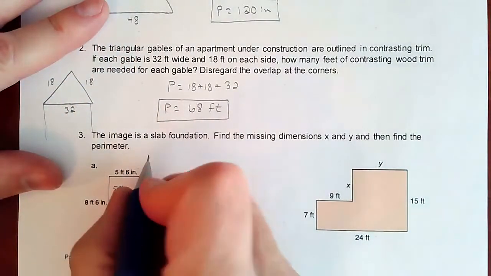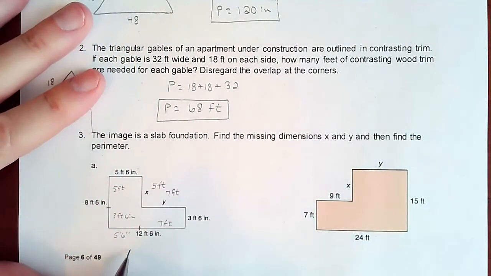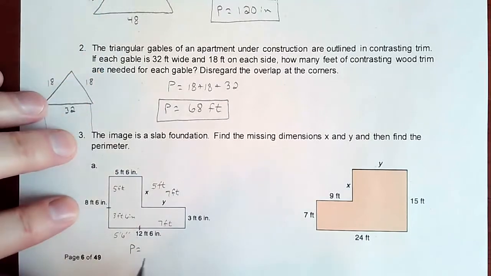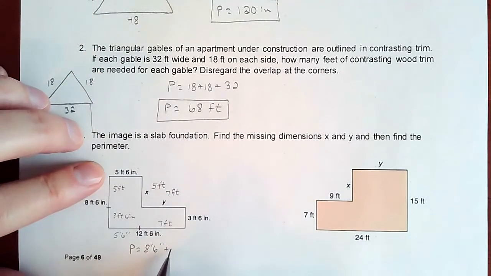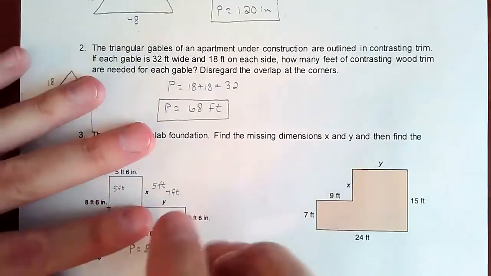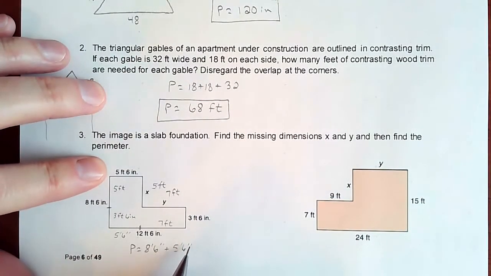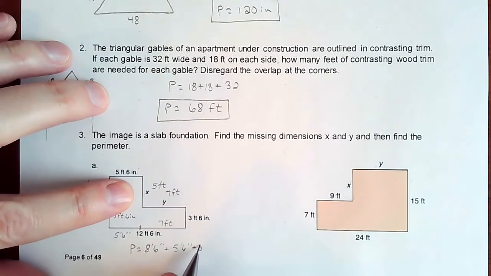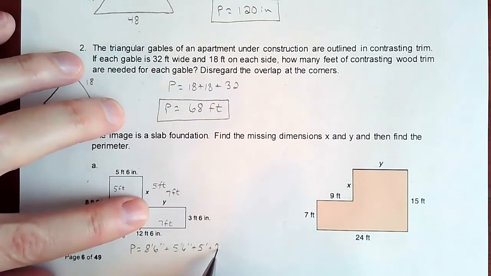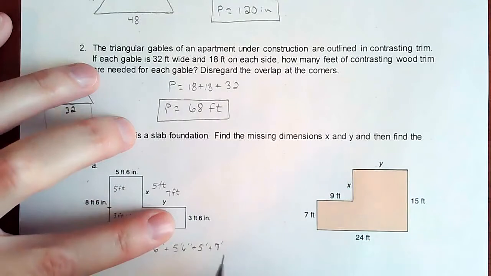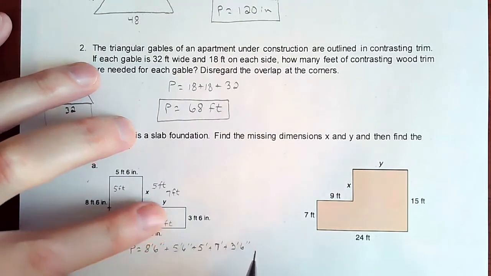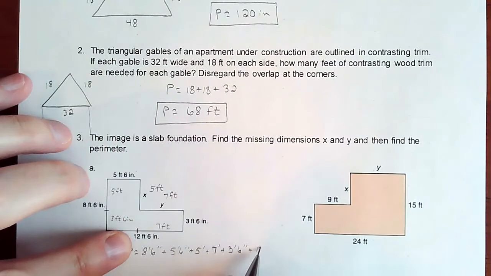Okay, so our perimeter is going to be the combination of all of that. So we have 8 feet 6 inches plus 5 feet 6 inches plus 5 feet plus 7 feet plus 3 feet 6 inches plus 12 feet 6 inches.